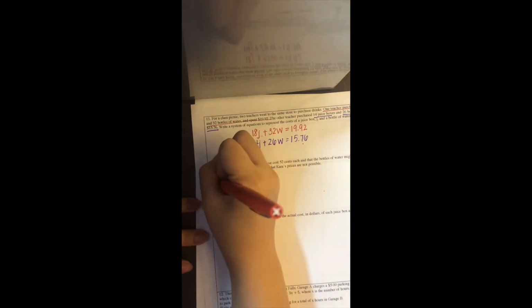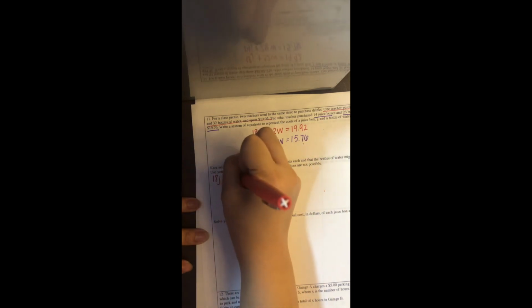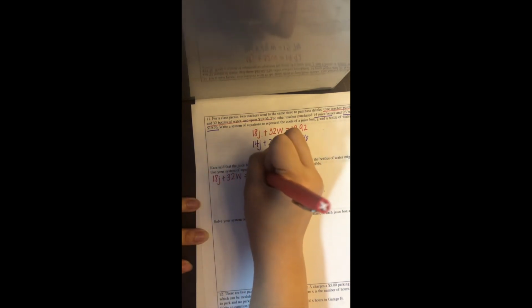Next, Kara said that the juice boxes might have cost 52 cents each and that the bottles of water might have cost 33 cents each. Use your system of equations to justify that Kara's prices are not possible. So already I'm telling you she's wrong. I just need you to show me why. Okay, let's take a look at this first equation we wrote. 18J plus 32W is equal to 1992.